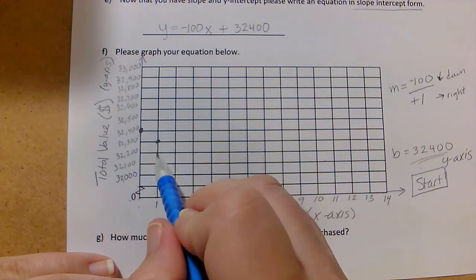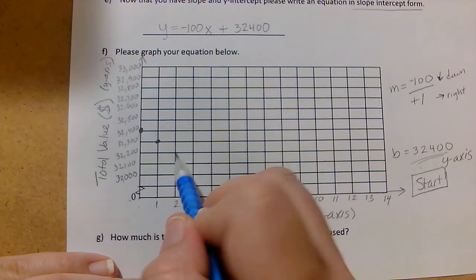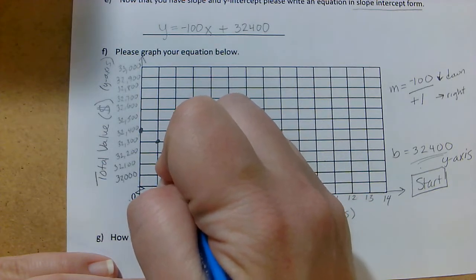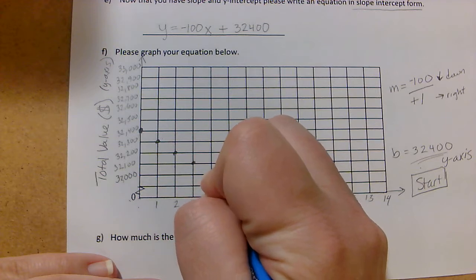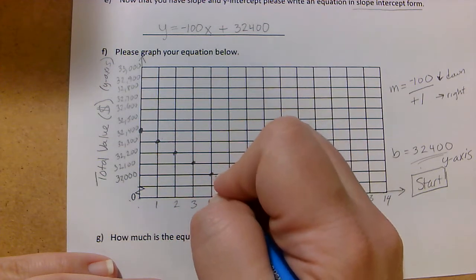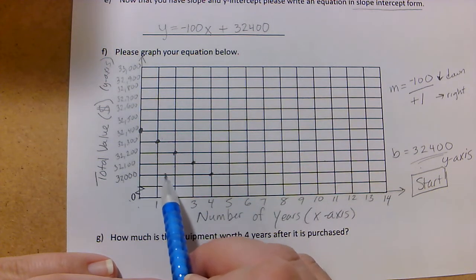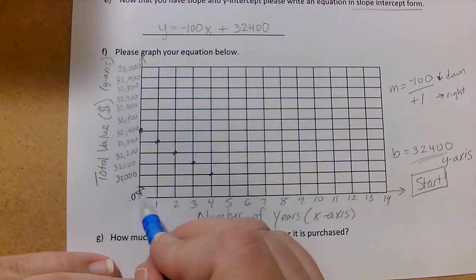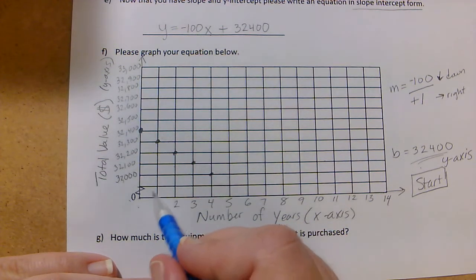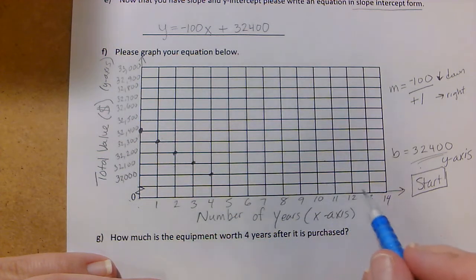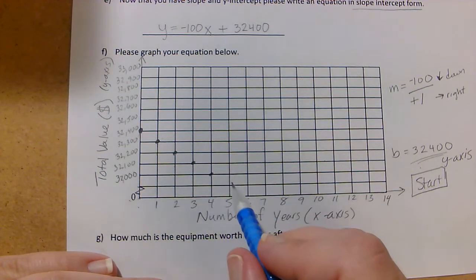So I'm going to go down another $100, and then over 1 year. Down 100 over 1 year. Down 100 over 1 year. Down, and then I'm going to stop there because that's my last number. Because I have this little zigzag break in the graph, I don't want to make my line go any farther, because I've skipped over a bunch of graph right here, and so I don't want to go any lower with my points.